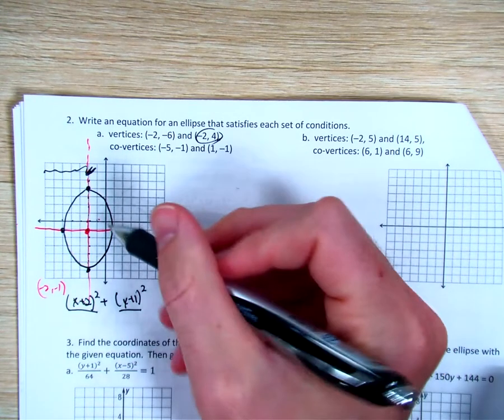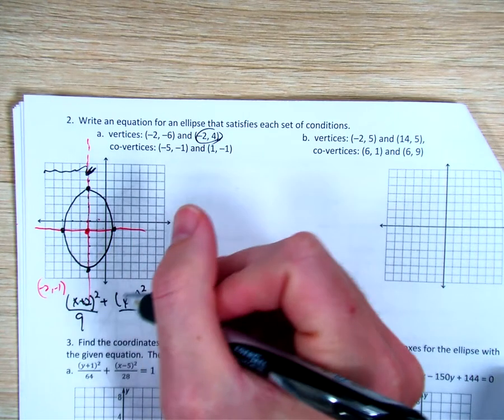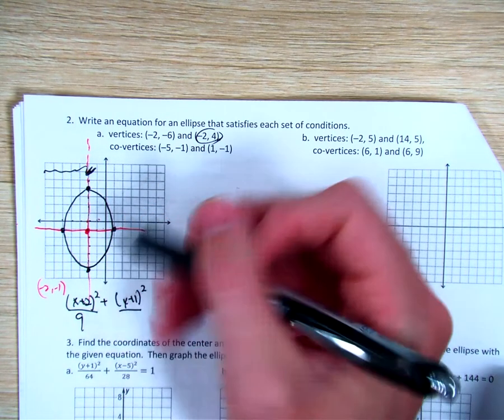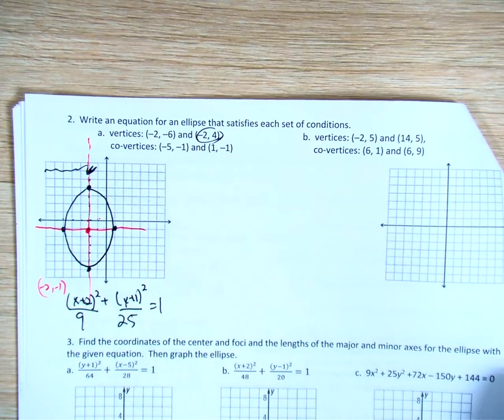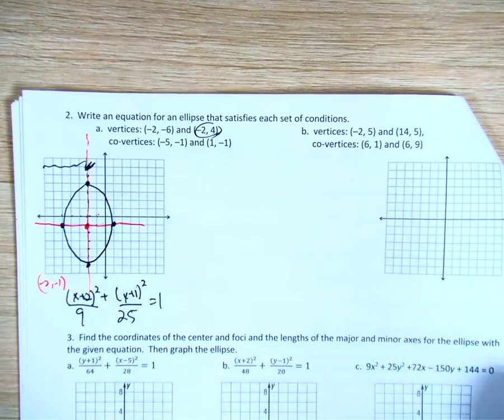What's our horizontal distance? 1, 2, 3. 3 squared is 9. Our vertical distance is 1, 2, 3, 4, 5. 5 squared is 25. So there is our equation. That's all it's asking for. We'll go the extra mile here. We'll get those foci.